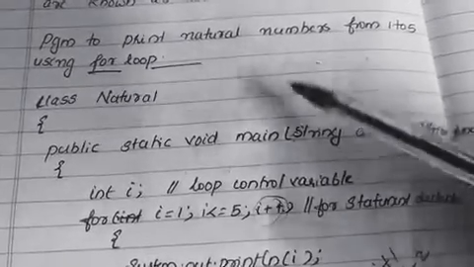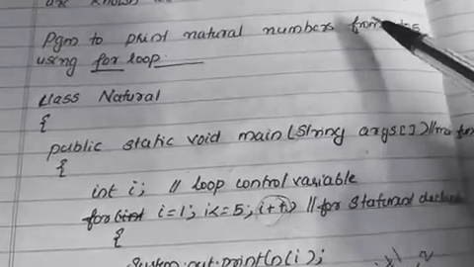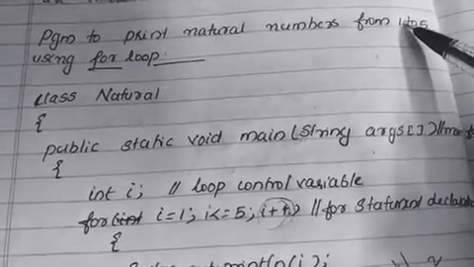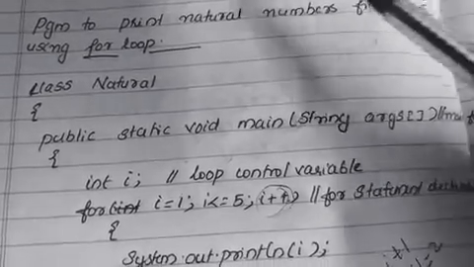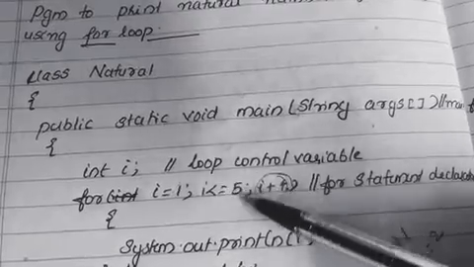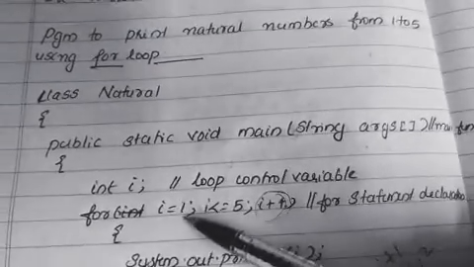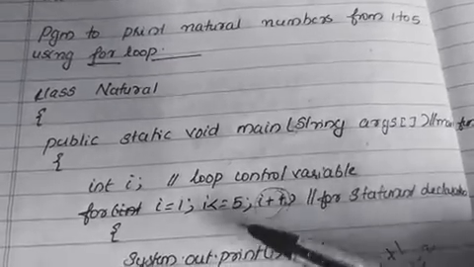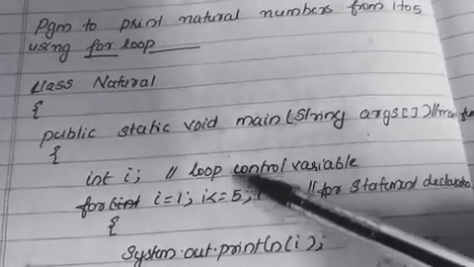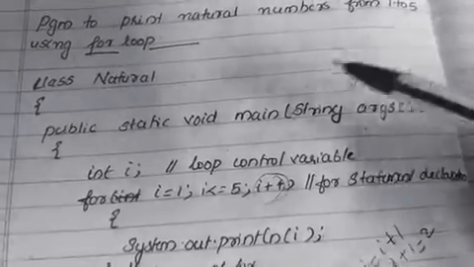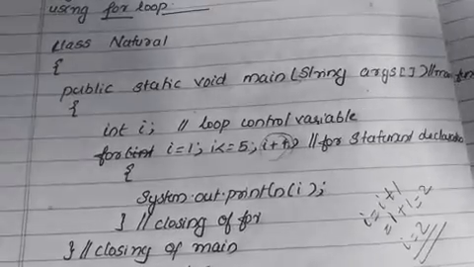Suppose the question is: write a Java program to print numbers from 1 to 100. What change do you have to make in this program? We know the initial value is 1. What is the final value? 100. So instead of 5, use 100. The rest of the code is the same.